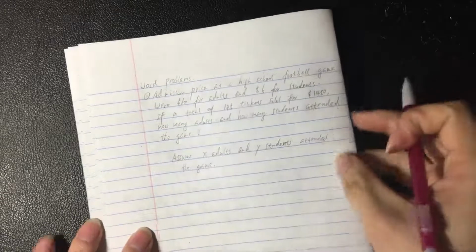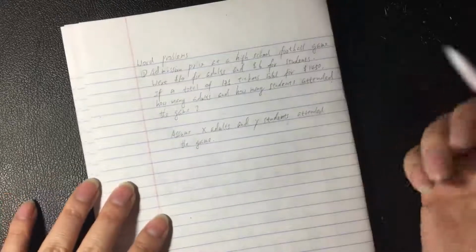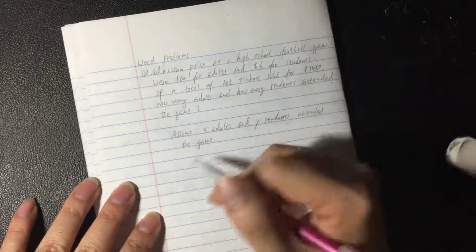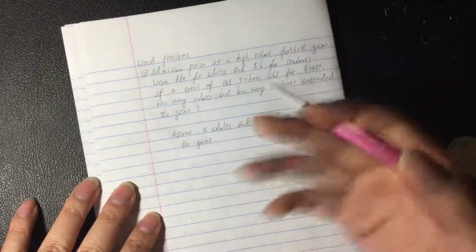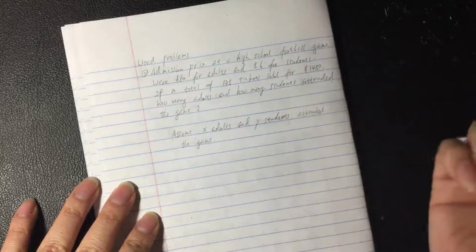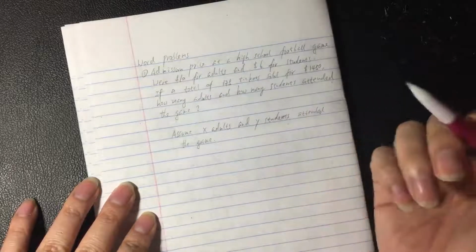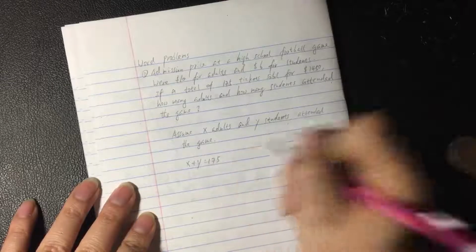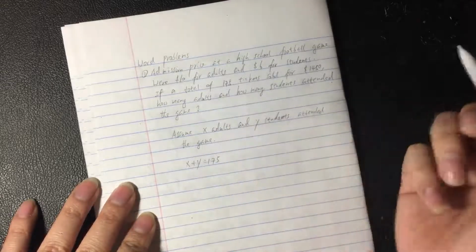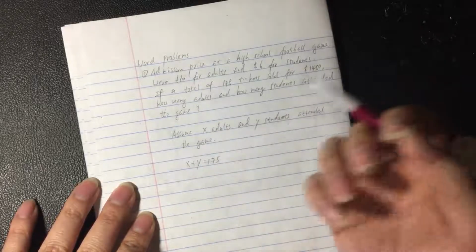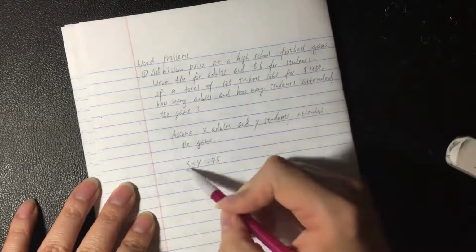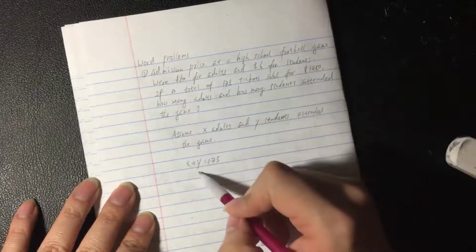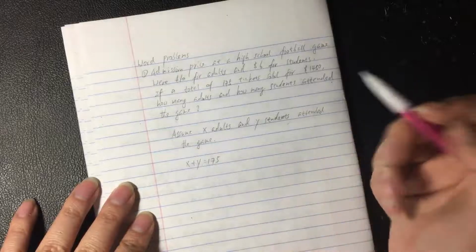There are 175 tickets sold, and each person needs a ticket to attend the game. So x plus y, the number of adults plus the number of students, must be 175.